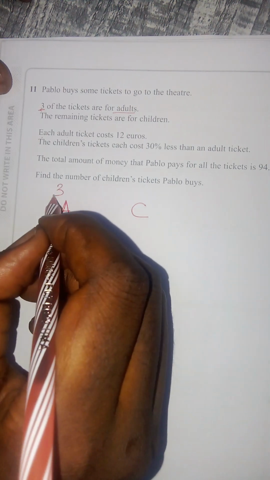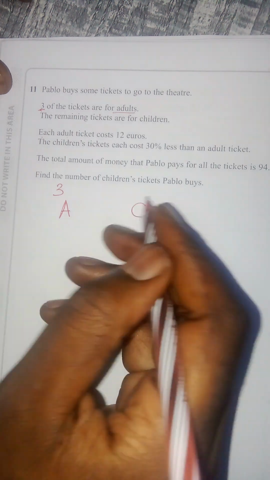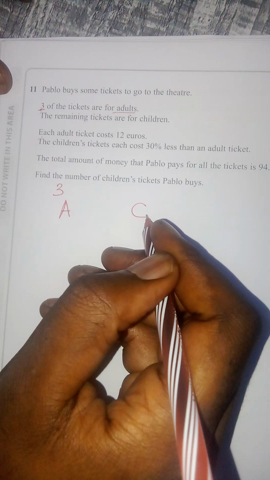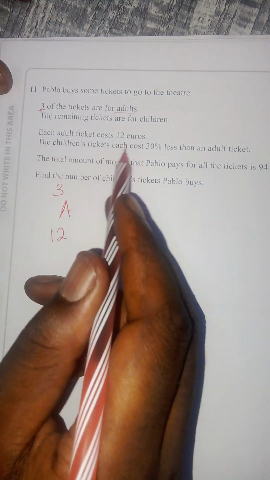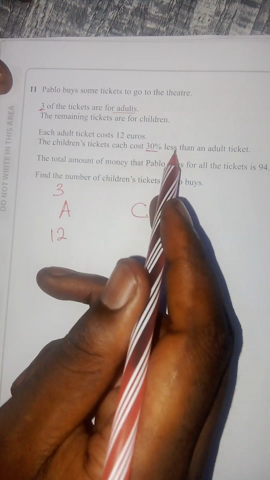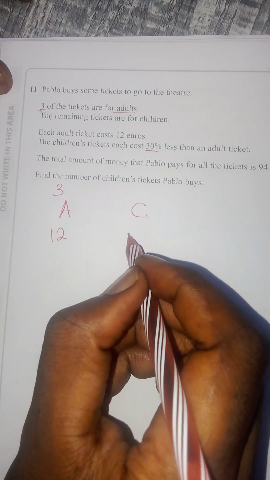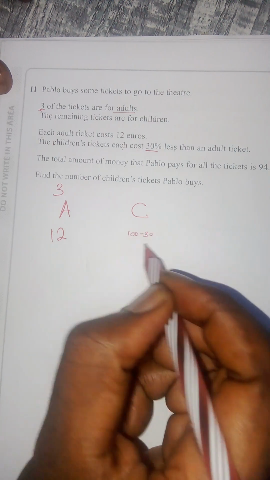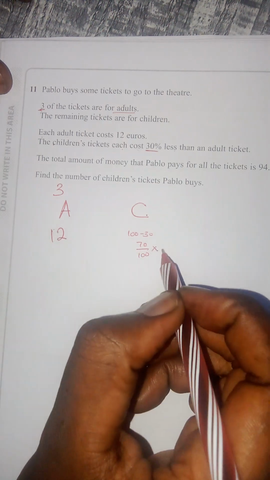3 tickets for adult. Nice. And the remaining, that I don't know, is for children. The cost for the adult is 12. The children ticket each cost 30% less than the adult. So 30% less means percentage 100 minus 30. So it is 70% of the adult's cost, 12.